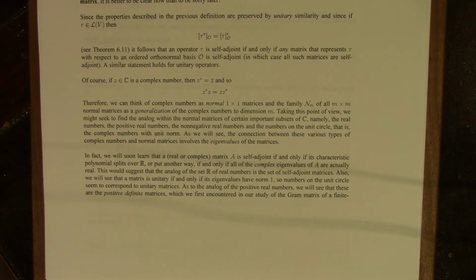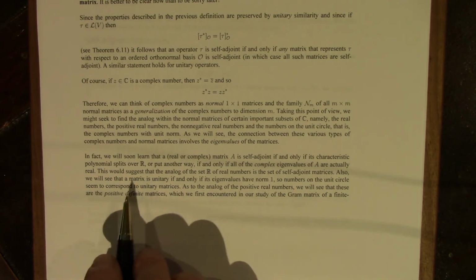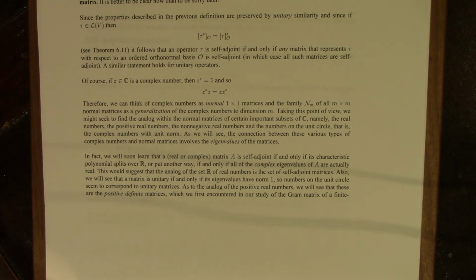a matrix, a real or complex matrix, you just think of it as a complex matrix, is self-adjoint if and only if its characteristic polynomial splits, if and only if all complex eigenvalues are real. So that suggests to us that the higher dimensional analog of the real numbers among the complex numbers are the self-adjoint matrices. Those are the ones with real eigenvalues.